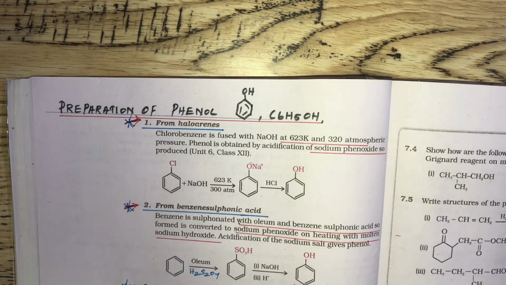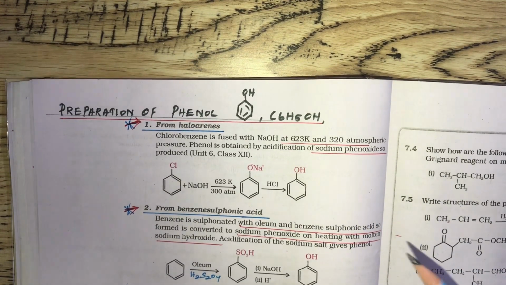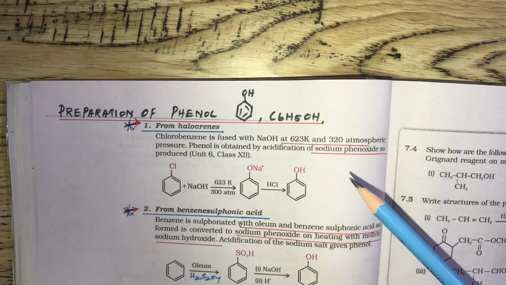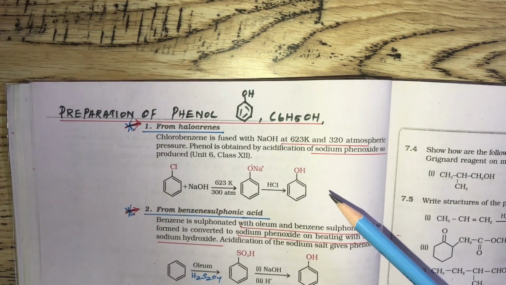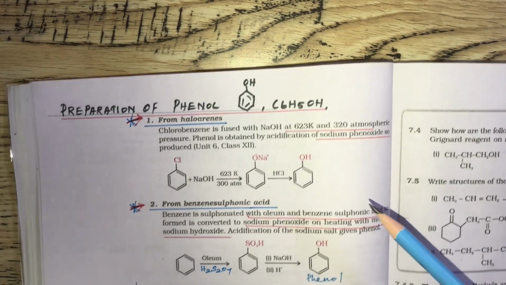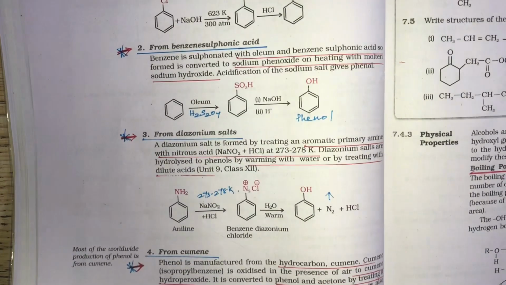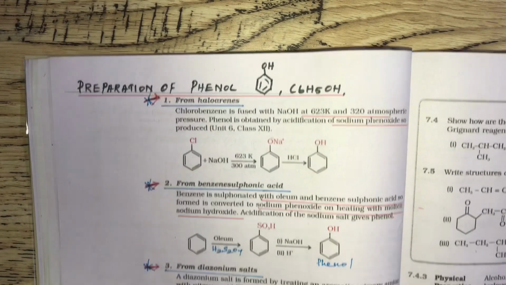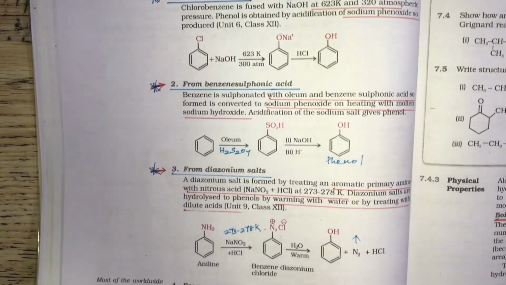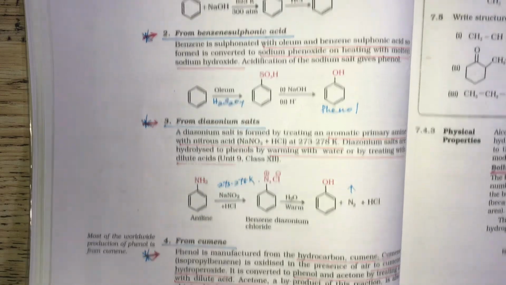In earlier days, phenol was commercially prepared from coal tar. Nowadays, phenol can be synthetically prepared in the laboratory. So now we are going to see the 4 methods of preparation of phenol according to this book: from haloarene, from benzene sulfonic acid, from diazonium salts and from cumene.